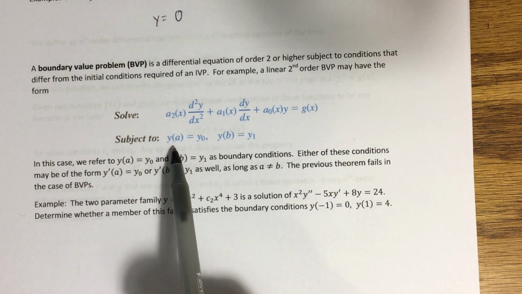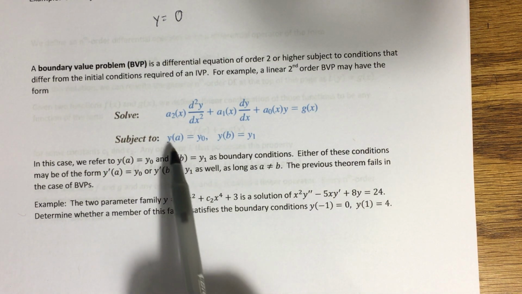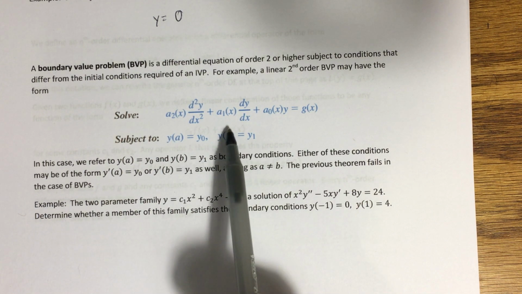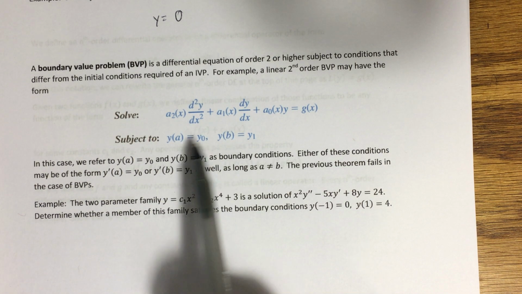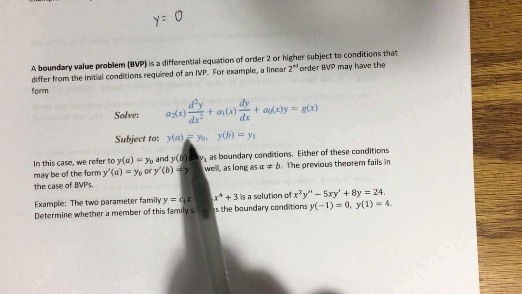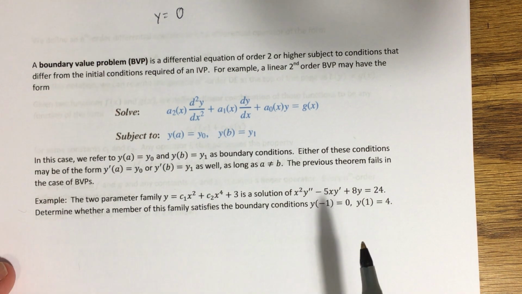One other thing worth mentioning: both of these boundary conditions, which is what we call these, don't have to just have y's. You can have y primes, so you can say y'(a) = y0, y'(b) = y1. You can have a y here and a y prime here. Any combination of those is fine. What makes it a boundary value problem is that the inputs are different, okay?